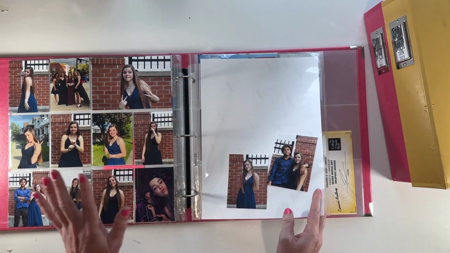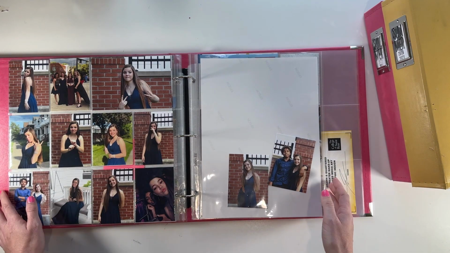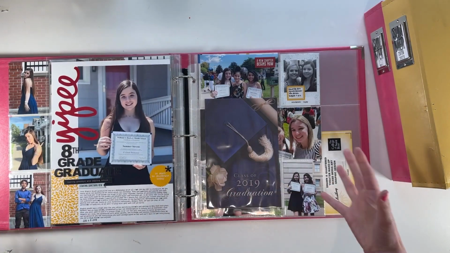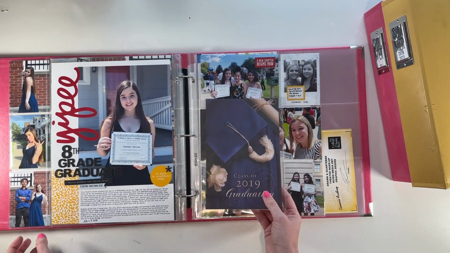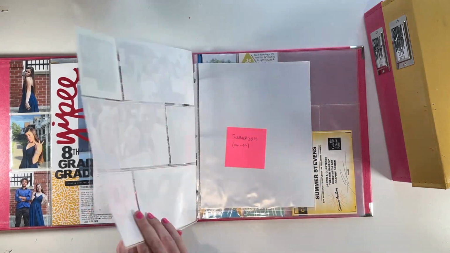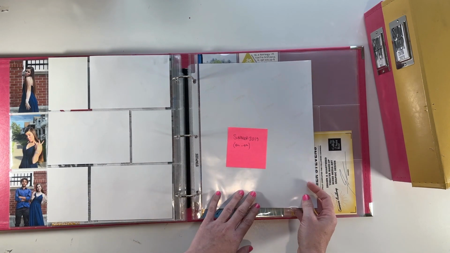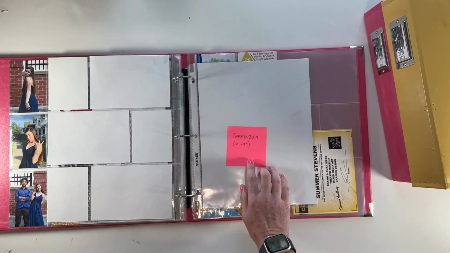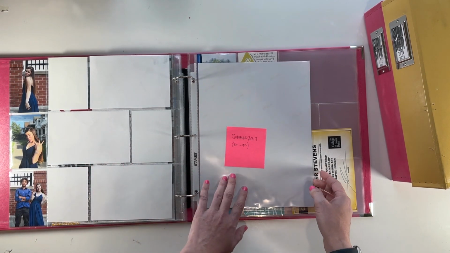So my tip that I was trying to say is to do what works for you. This is a lot of years in one album, and that's because I don't want to put pressure on myself to go back and do every single grade in order. Here's 8th grade graduation, because that's okay if I skip it. I'm okay with that. And then my next tip, which I kind of mentioned, is to use sticky notes to identify sections and stories that you want to tell.